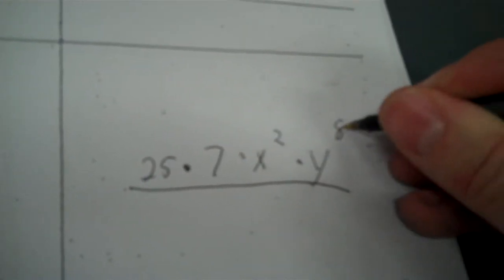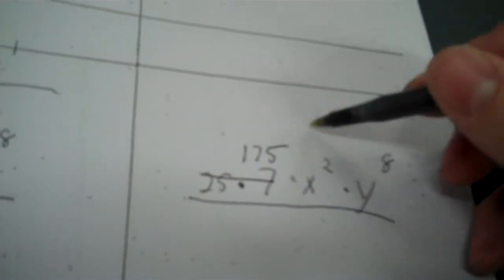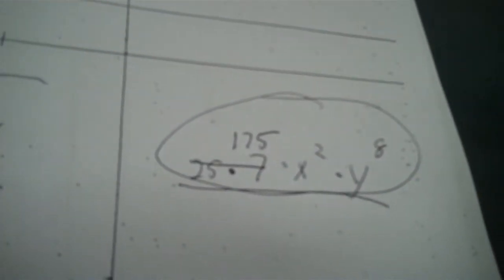I can evaluate 5 to the second. 5 times 5 is 25. 7 to the first is 7. X to the second can't be evaluated. And the y to the 8th cannot be evaluated. Okay. Now remember, we want to take 25 times 7. 25 multiplied by 7 would give you 175. And that's your answer. Okay. 175 times x to the second times y to the 8th.